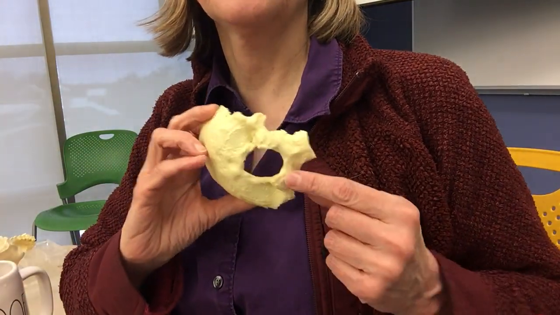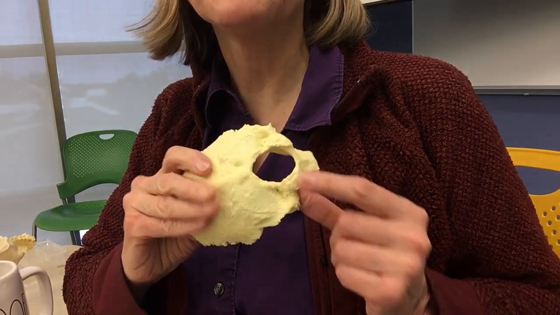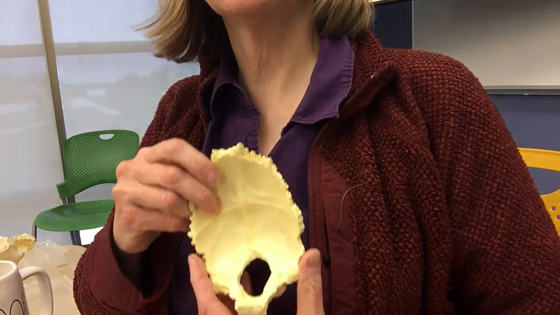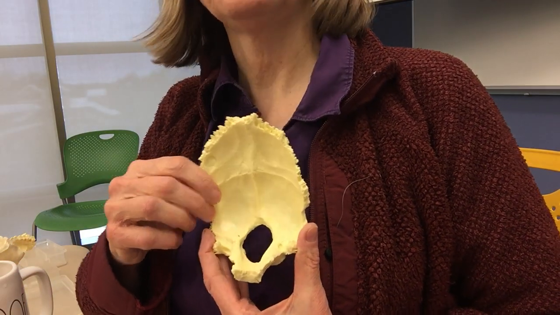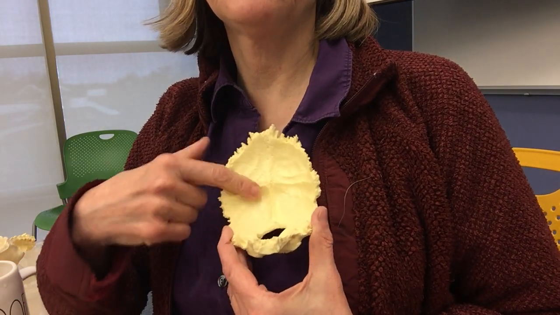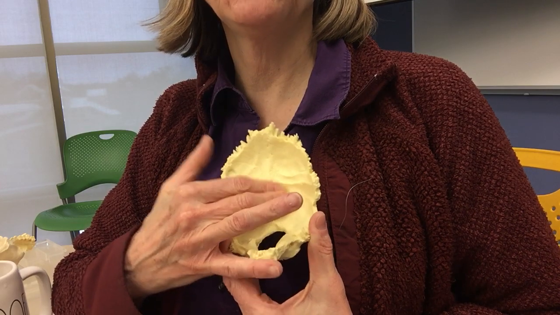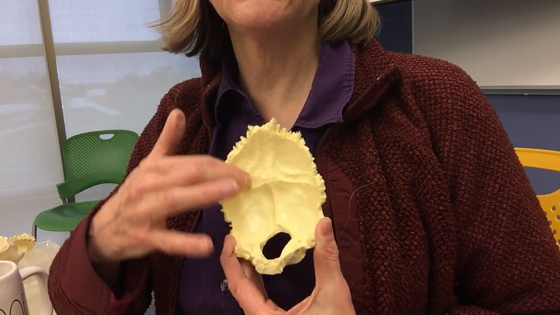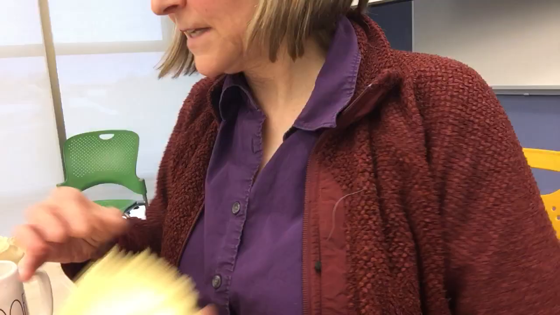Okay, so there's little bumps here. I hope you can kind of see them, right? And then if you turn inside, besides the foramen magnum, the only thing you're going to have to know is there's kind of smooth surfaces here, little indentations. This is the cerebellar fossa. So that is where the cerebellum sits.